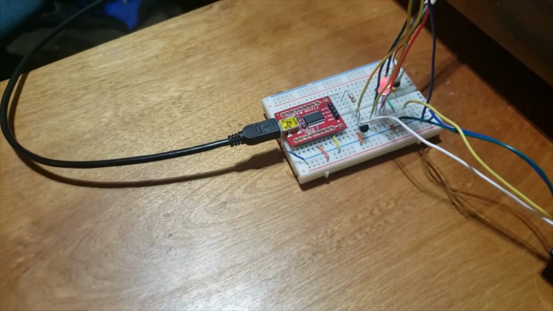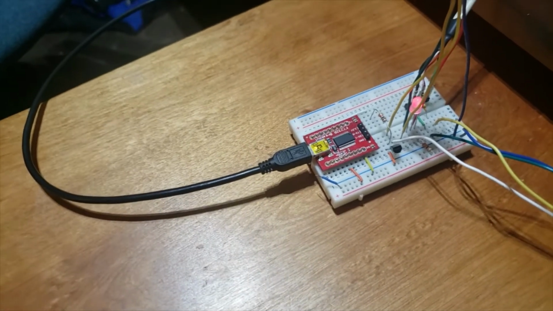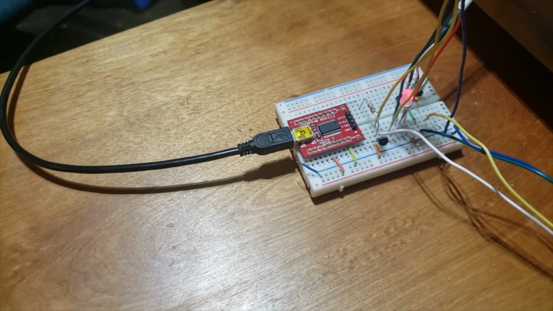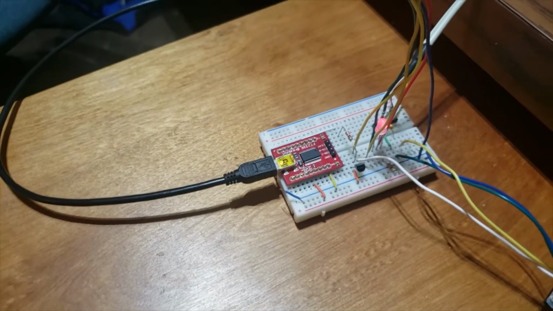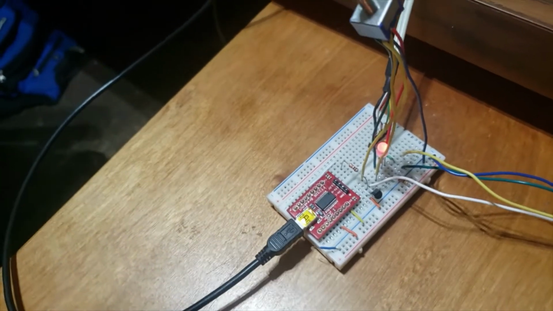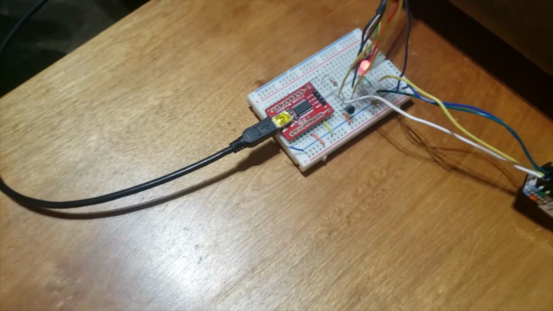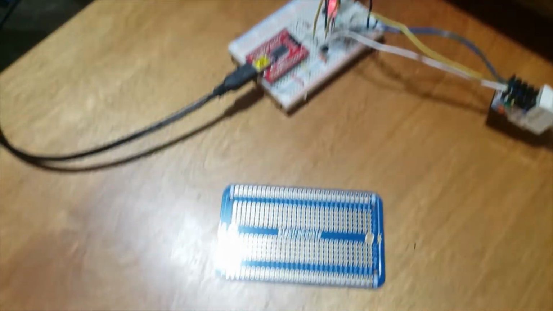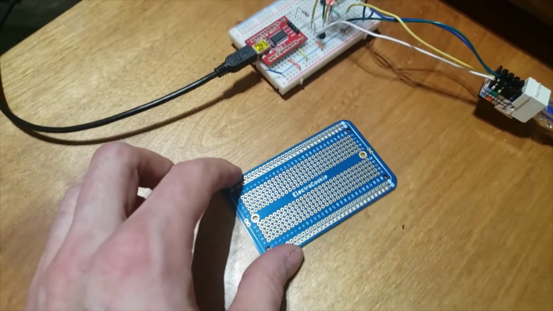I've tested this a number of times and it works perfect. You can see my packets being sent out when the switch is on, and when it's in the off position, nothing happens. Just the way that I want it to be. So from here, I'm now going to take that and move it over to this breadboard.